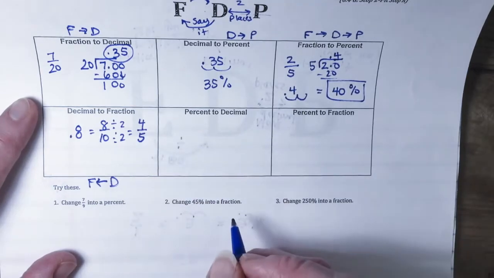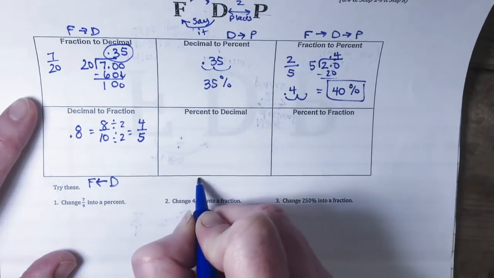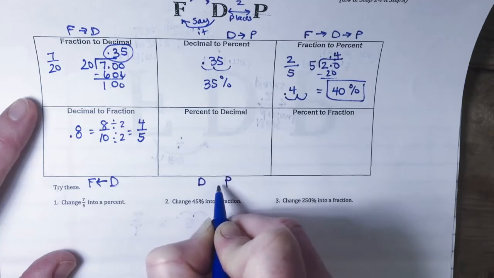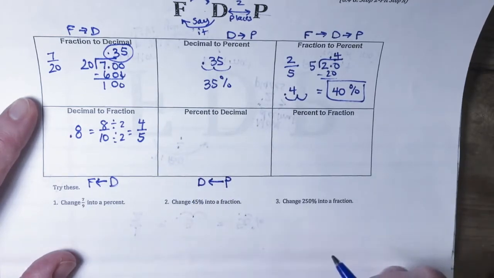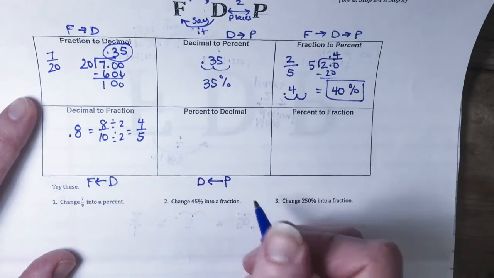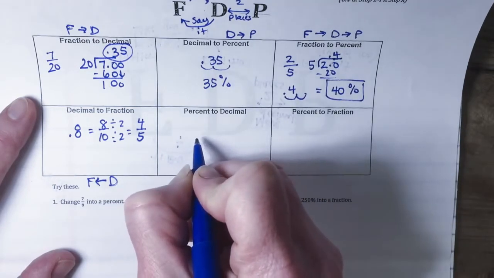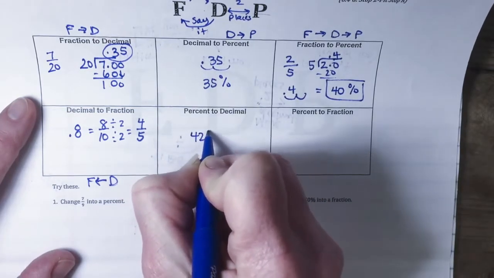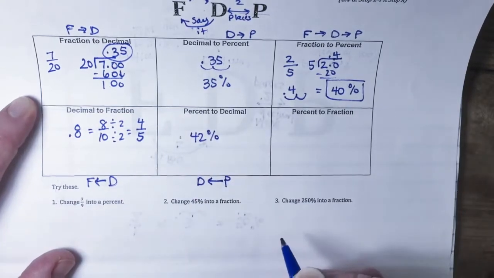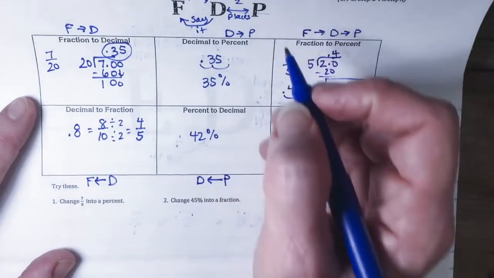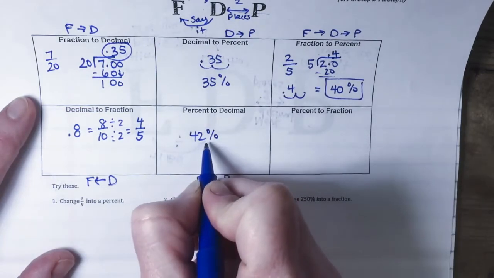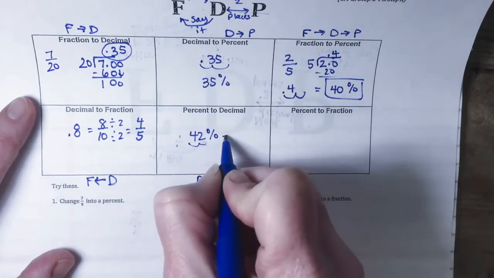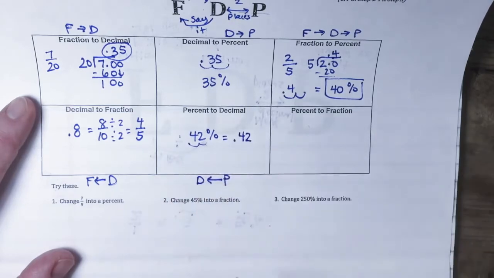All right, if I want to go from a percent to a decimal, this time I'm going this direction from the P to the D. So this time I'm moving to the left, and I might start with something like 42%. But I want to change it to a decimal, all right? So percent to decimal. This time I'm moving to the left. My decimal starts in the back, and I move it over 2 places. So 42% is the same thing as 0.42.